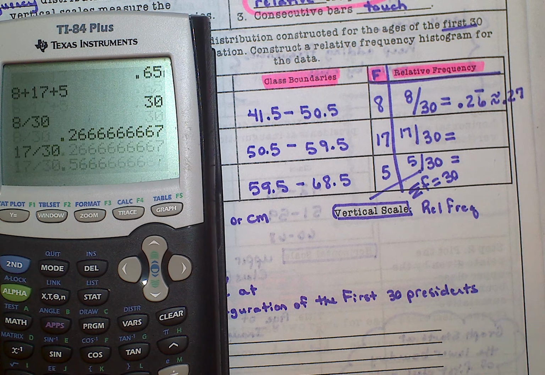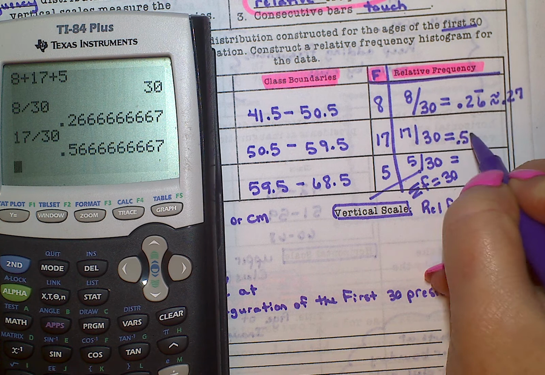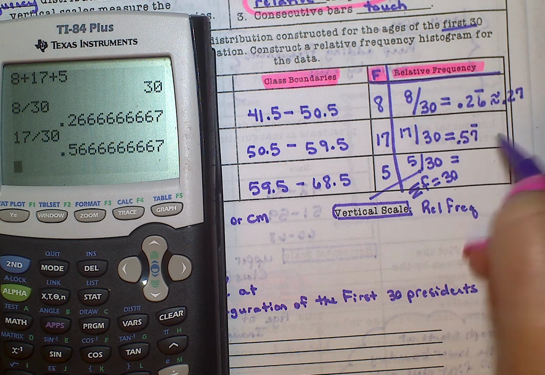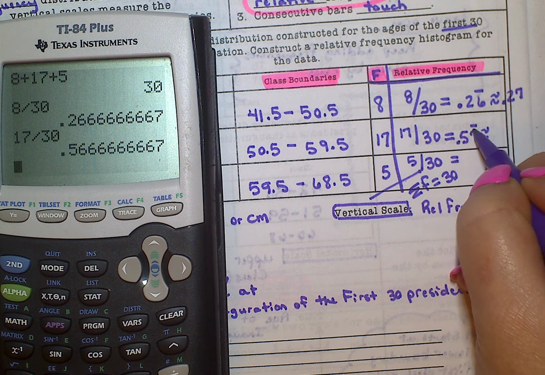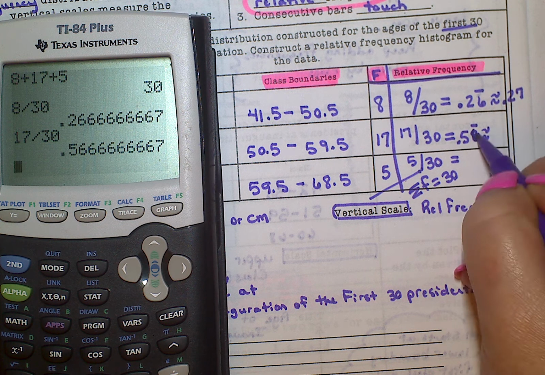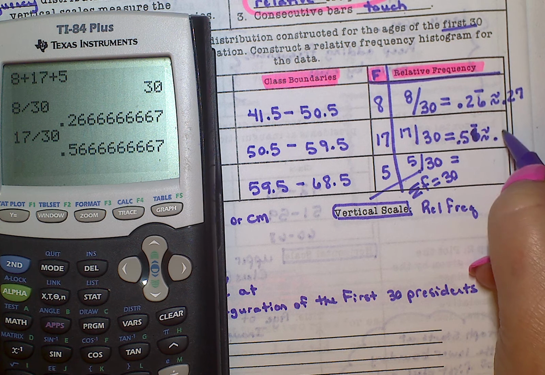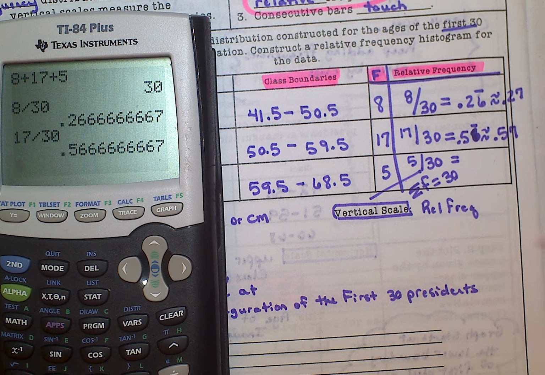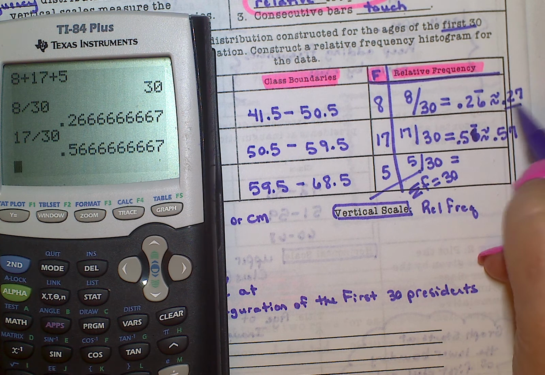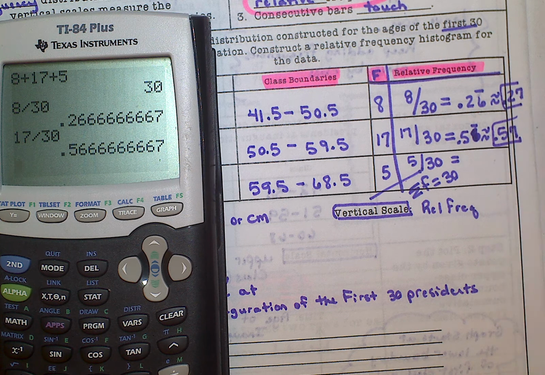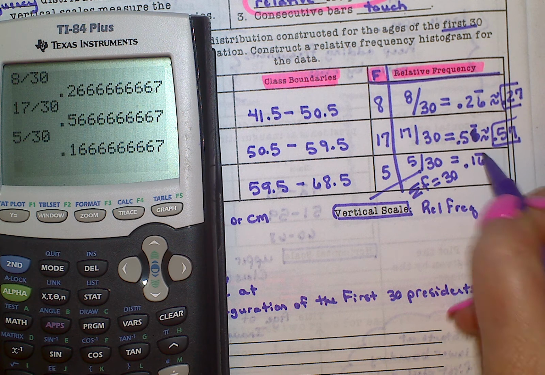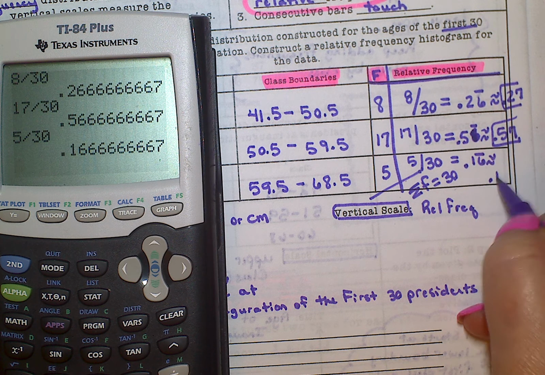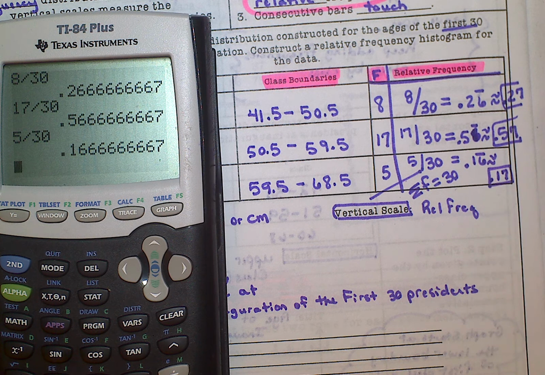17 divided by 30 would be 0.57 repeating, which is approximately, my bad, that was 0.56 repeating. I was rounding, which is approximately 0.57. And then 5 divided by 30 would be 0.16 repeating, which is approximately 0.17.